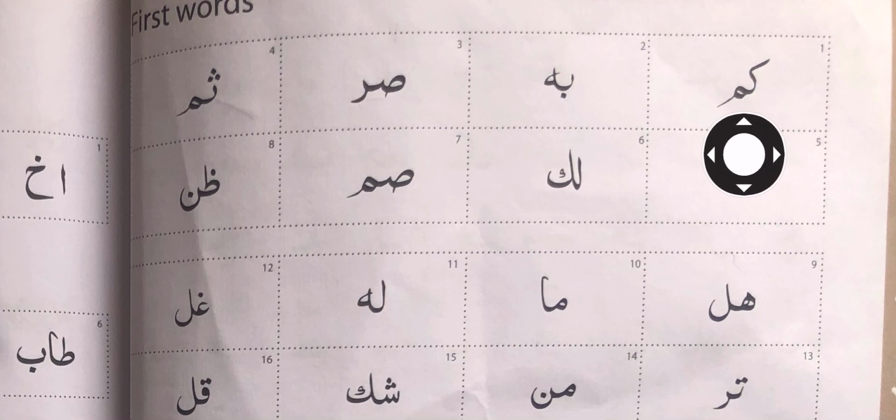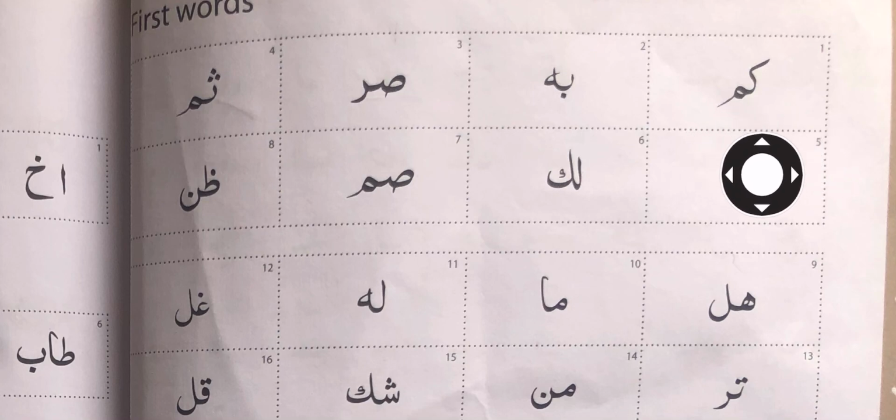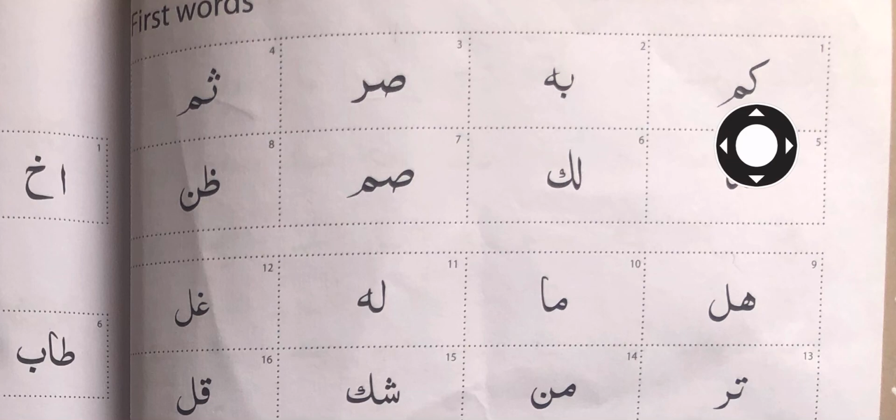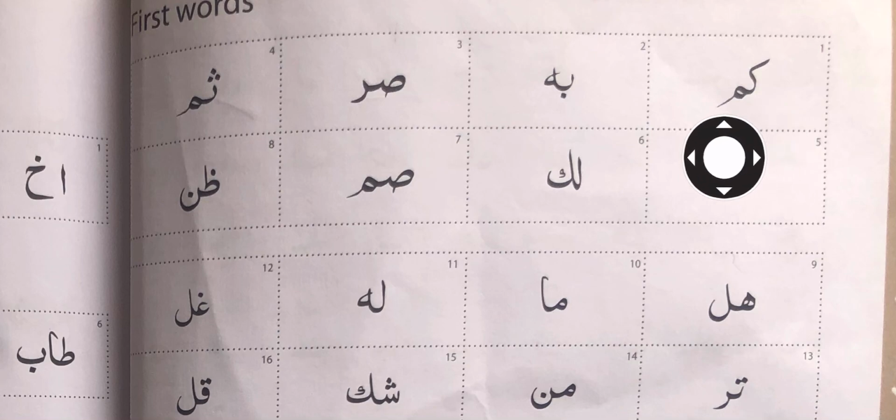Kaf, meme. The learner has to make sure they recognize first and foremost, and then they make the correct pronunciation. So the pronunciation is kaf, meme. Say that, kaf, meme.